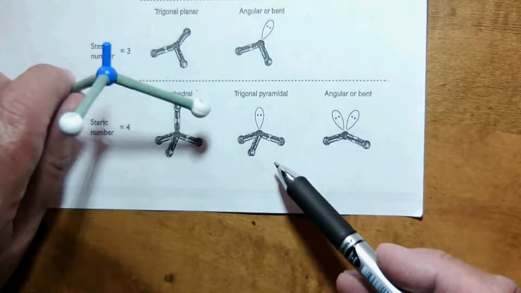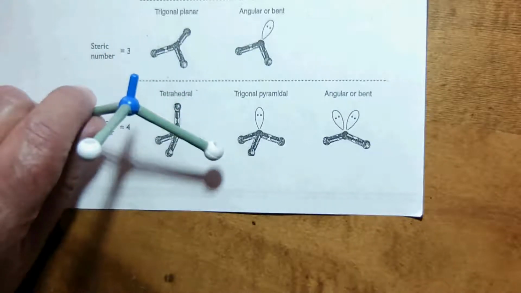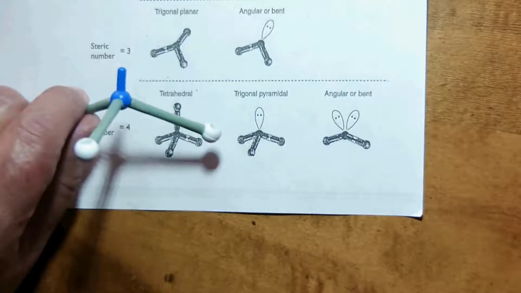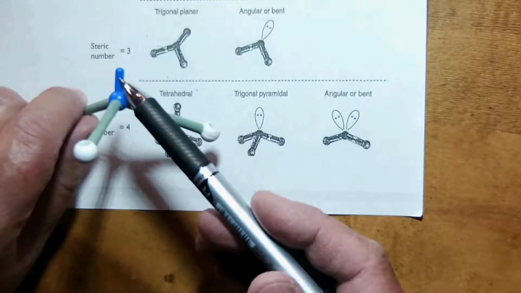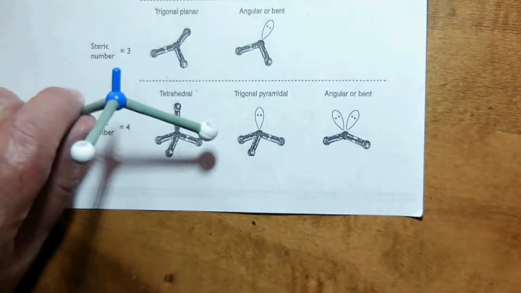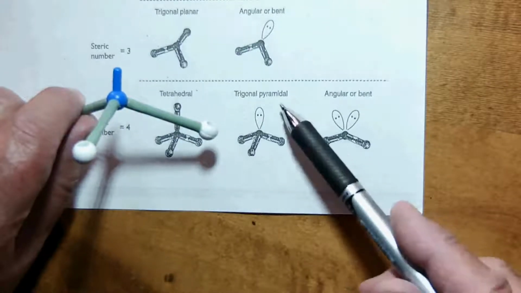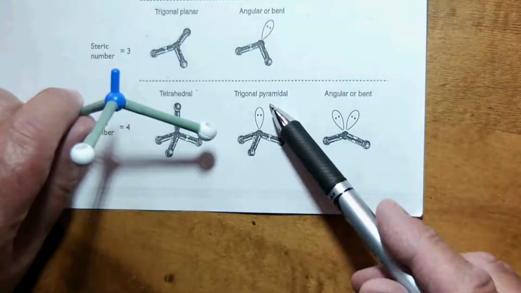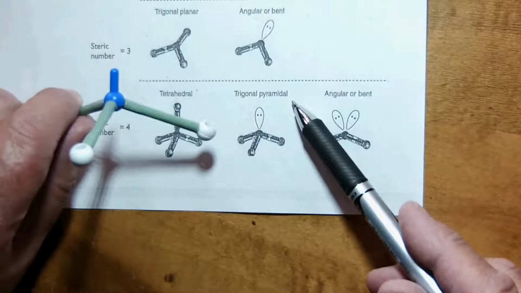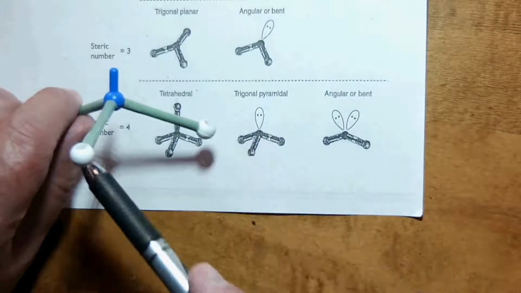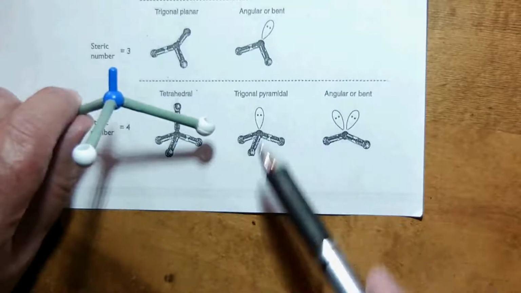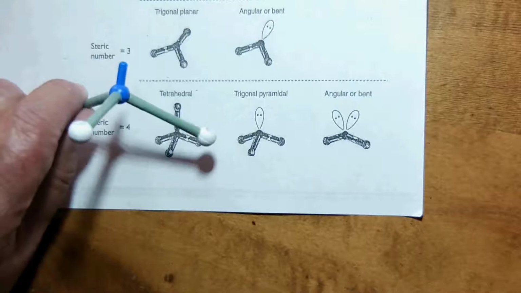There you go. Can you see it now? It's kind of shaped like a three-sided pyramid, right? With the little lone pair there. You call that shape trigonal pyramidal. Trigonal because it's three-sided. Pyramidal because it's shaped like a pyramid.